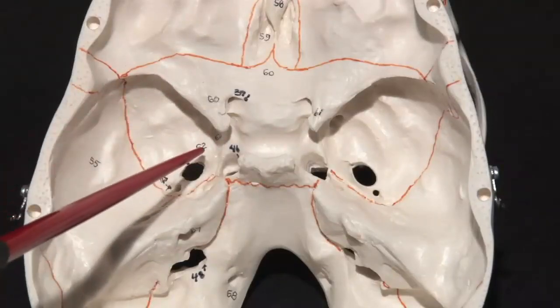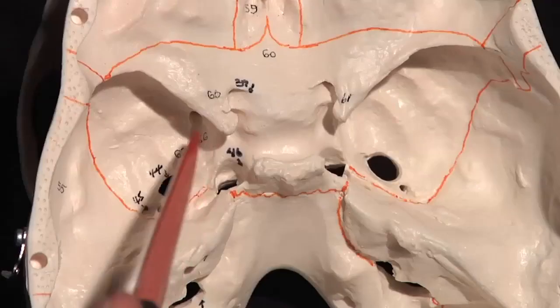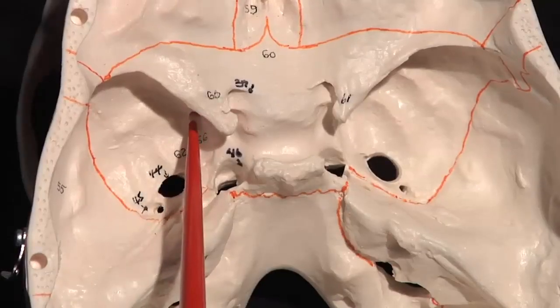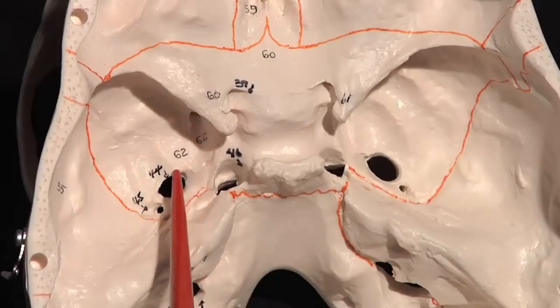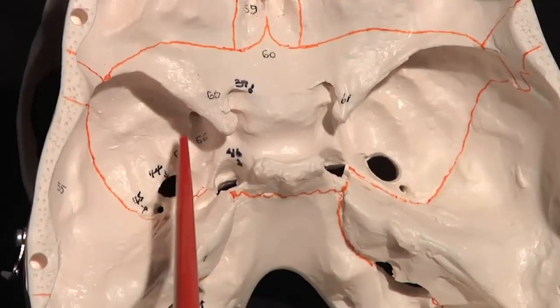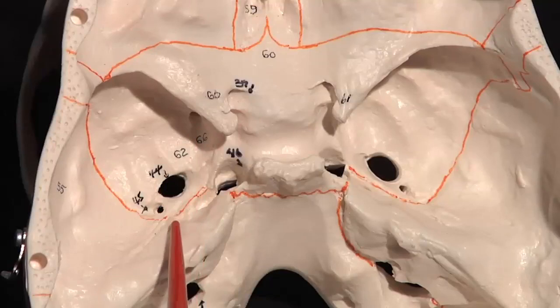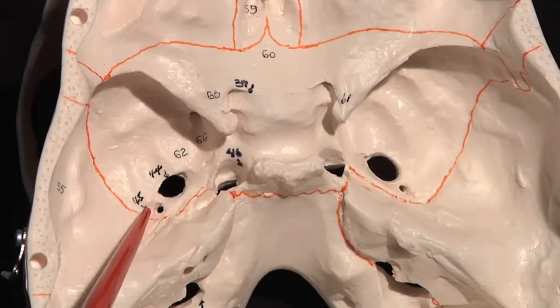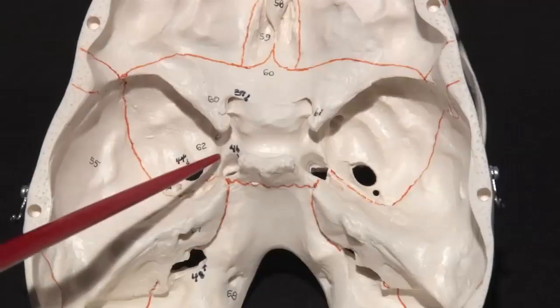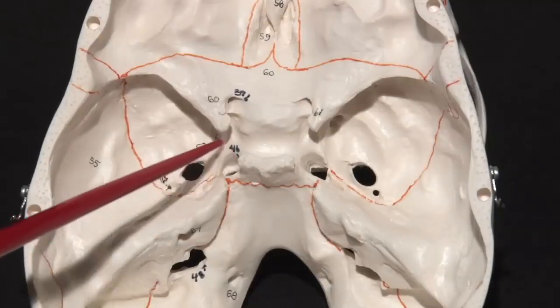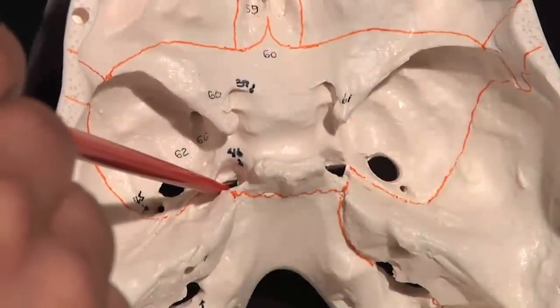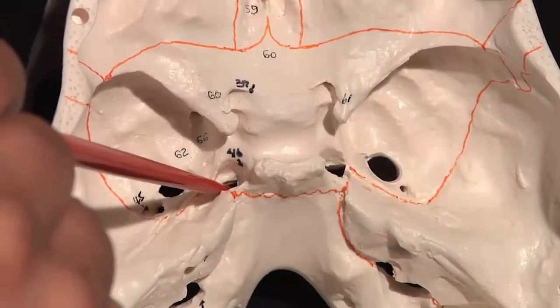There are several openings found in the greater wing, which we'll look at now. Number 66, the foramen rotundum. Number 44, the foramen ovale, both of which are passageways for a branch of cranial nerve number 5. Also the very tiny foramen spinosum, which is a passageway for arteries and nerves. And we have another view of number 46, the foramen lacerum, which is a passage for the internal carotid artery and other nerves as well.